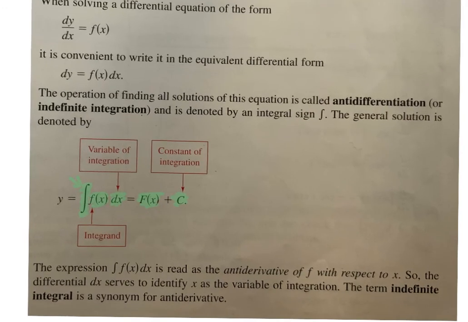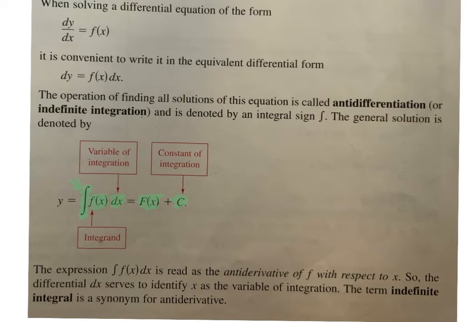All right, so look at how it's read. The expression with the little integration symbol here is read as the antiderivative of f with respect to x. So we have that term with respect to x. It is important that you know what variable you are taking the integration with, because there will be times when we do change the variables. So with respect to x, the differential dx serves to identify x as the variable of integration.